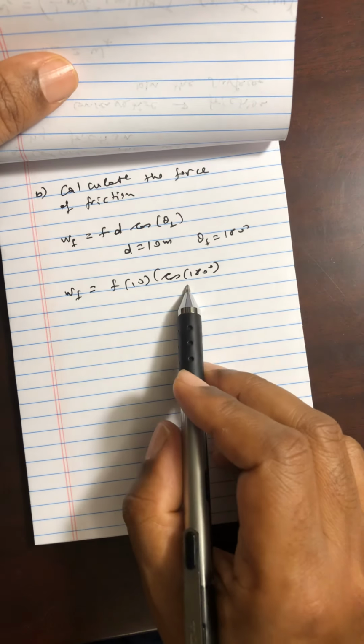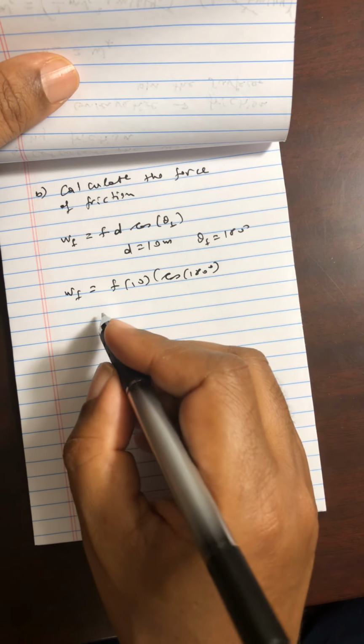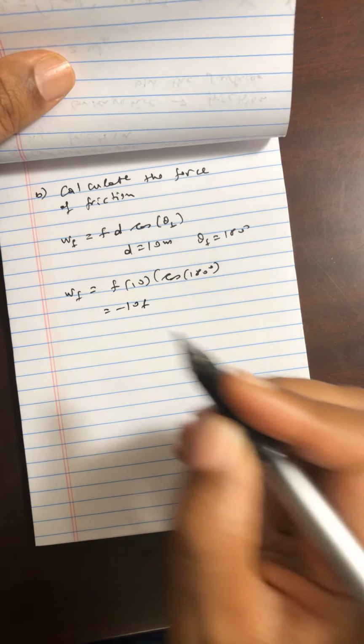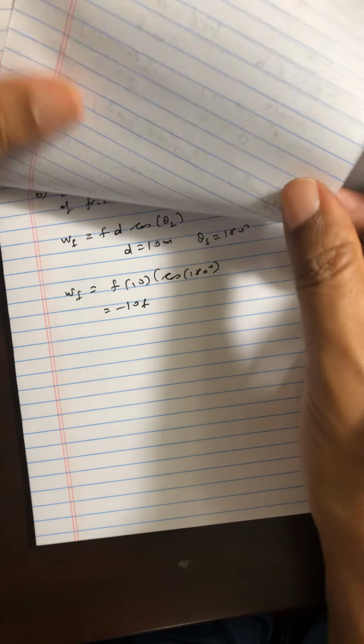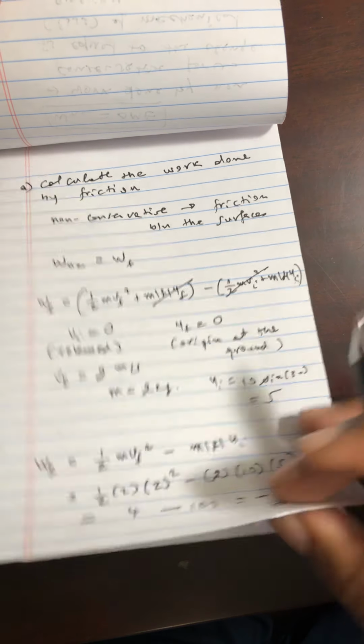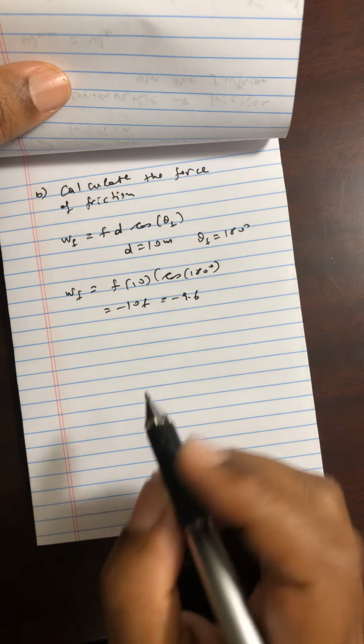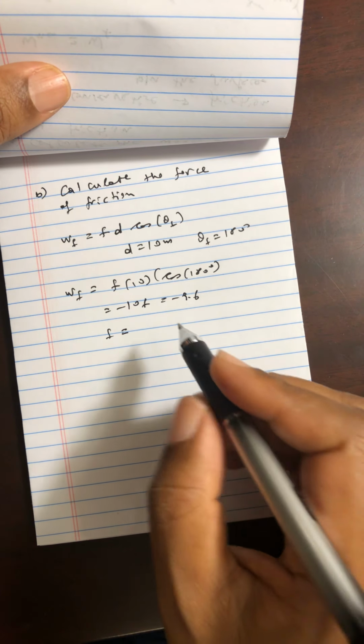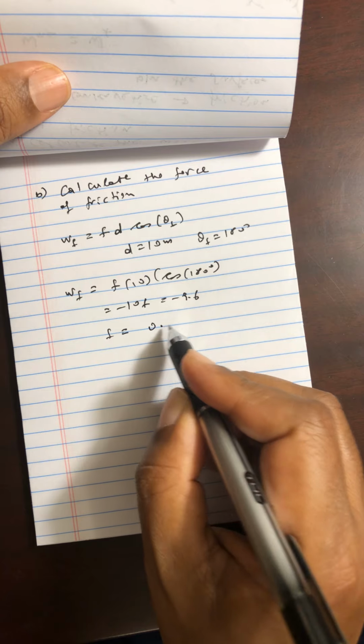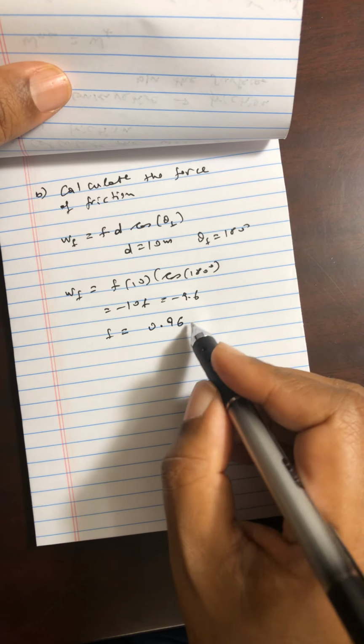Cosine of 180 degrees is -1, so this is -10F. But we just calculated the work of friction over here is -96. So -10F equals -96, and the force of friction is 9.6 newtons.